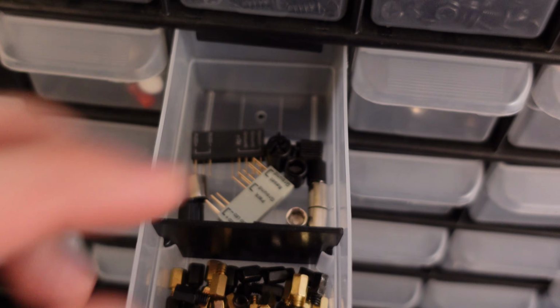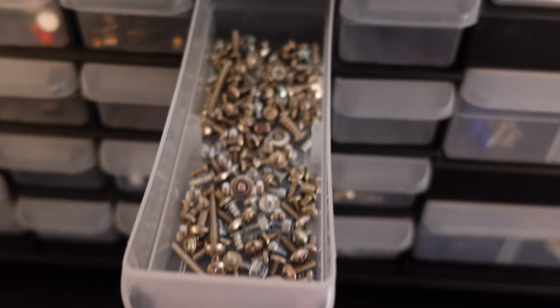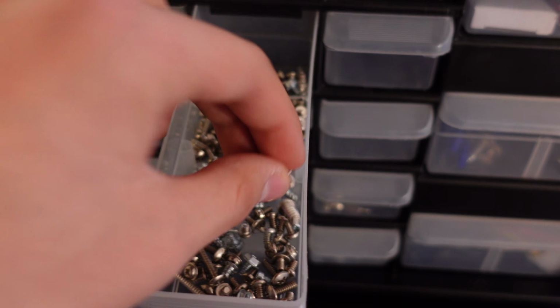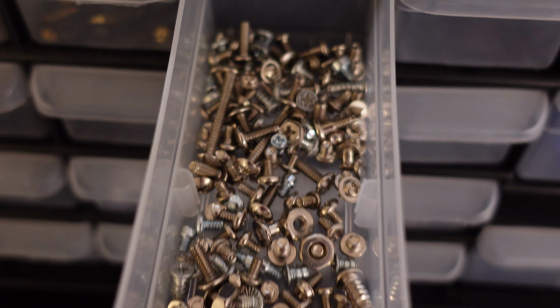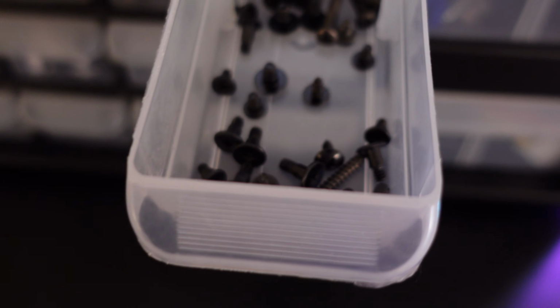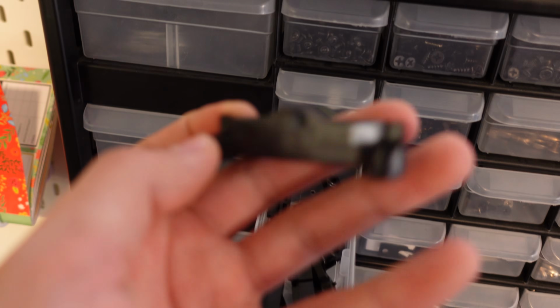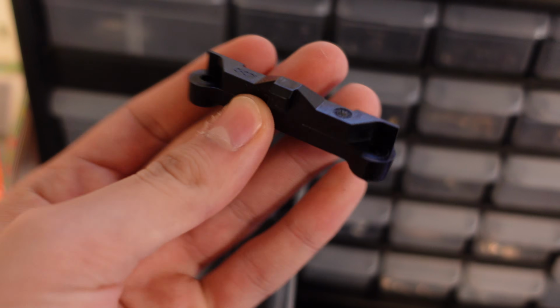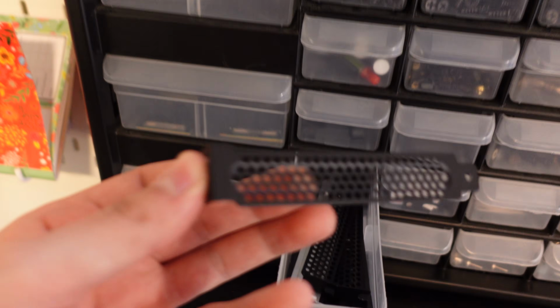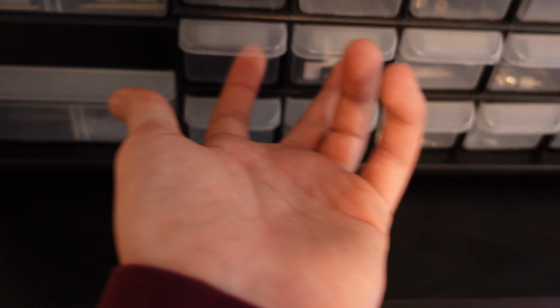This one's standoffs and the little tools to tighten the standoffs down. This one is just miscellaneous silver screws. I don't know, it's just literally a bunch of random screws that I may need. Same with this one, just a bunch of random screws, but all in black. Down here is the AMD mounting hardware for the normal coolers on the AM4 motherboards. This one is extra PCIe brackets. This one's all black and one silver in there. This is white and black ones, but yeah, those are just PCIe brackets.